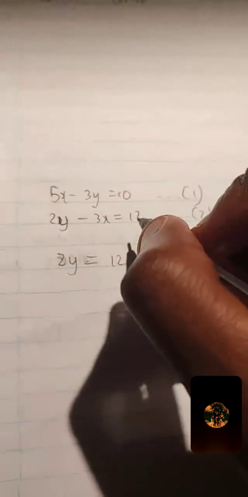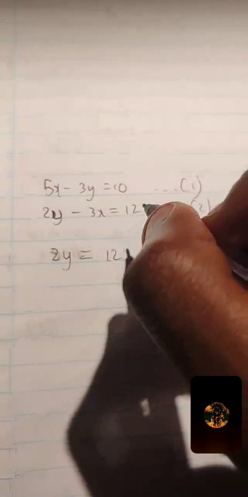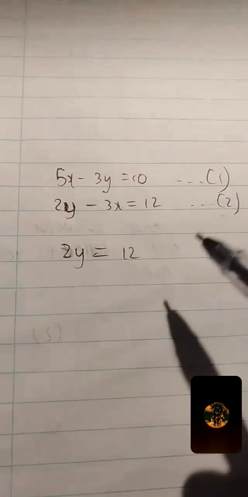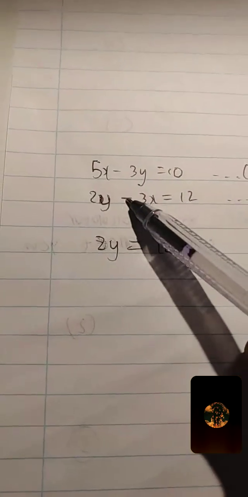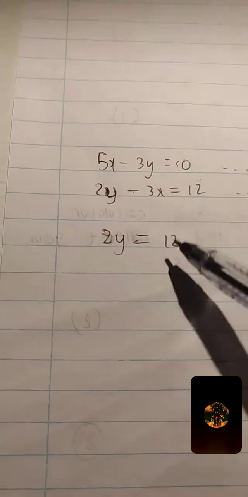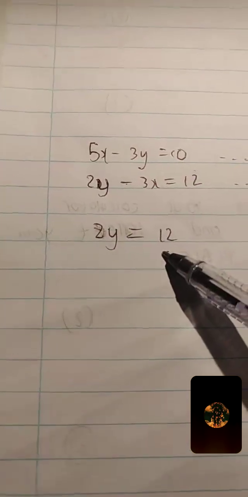12 what? 12 minus 3x. Be careful there. You just said 12 minus 3x. How is 3x at the moment? It is negative. So when you transpose, it becomes positive 3x. You have to change the sign.